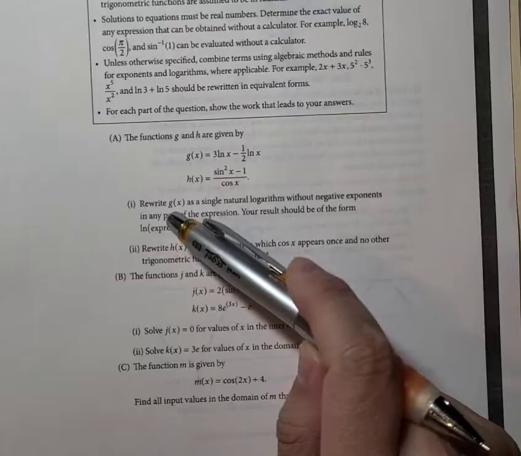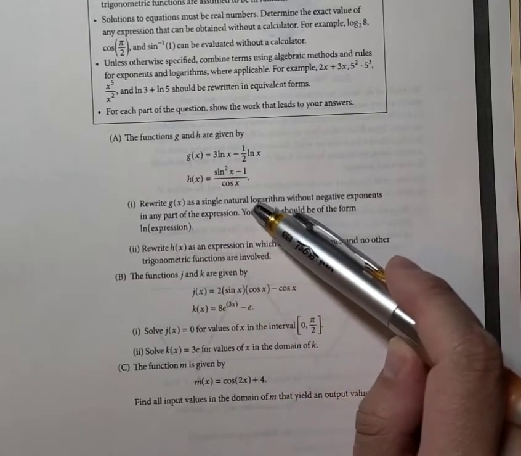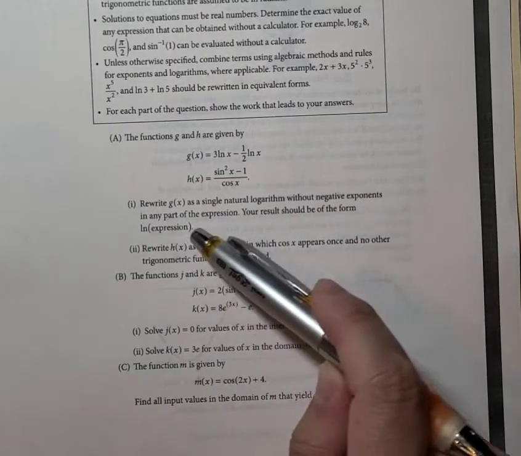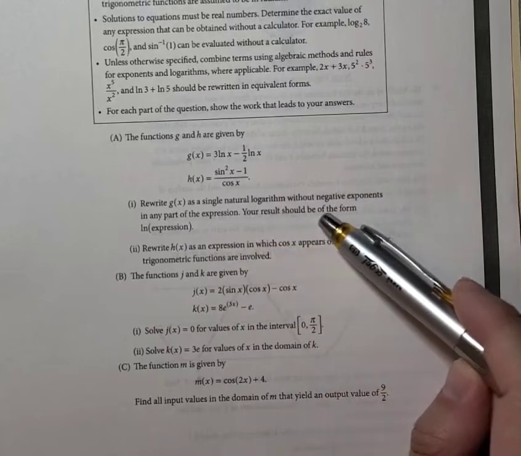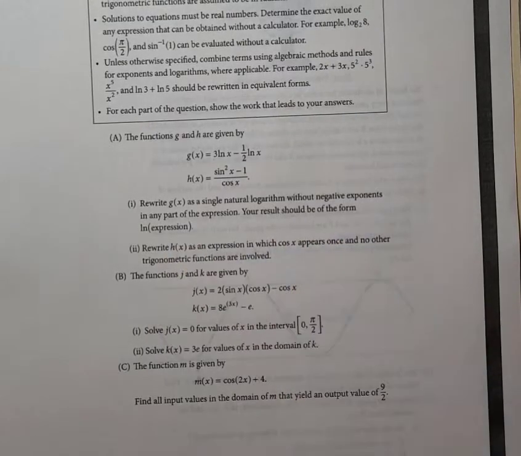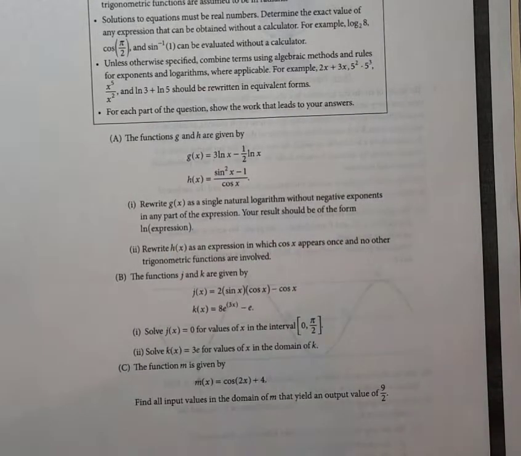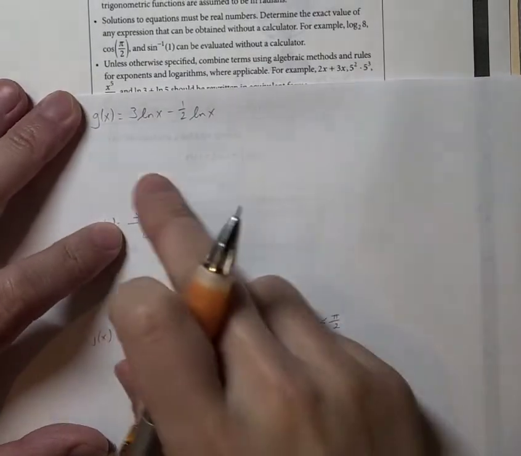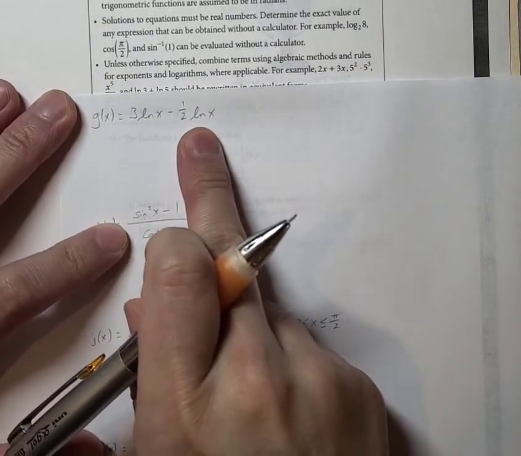So the first one, we write g of x as a single natural log without negative exponents in any part of the expression. The result should be of the form ln of something. So I wrote it over here. We want to write this as a single log. How do we do that?